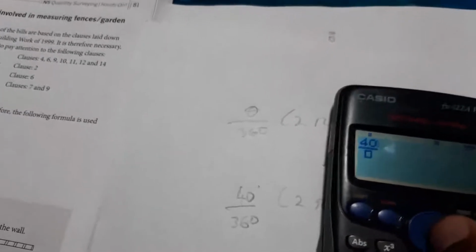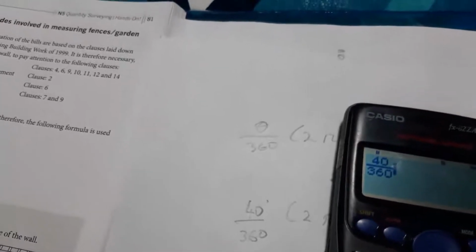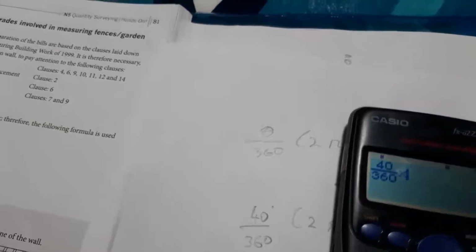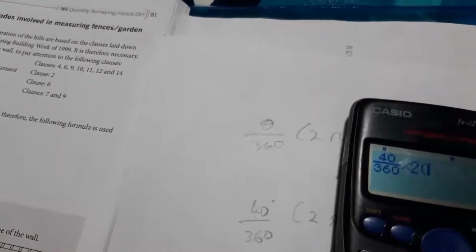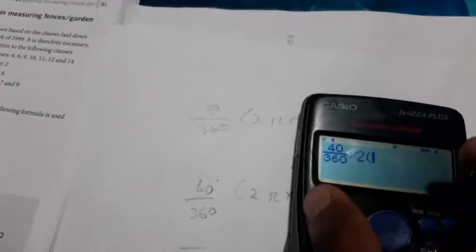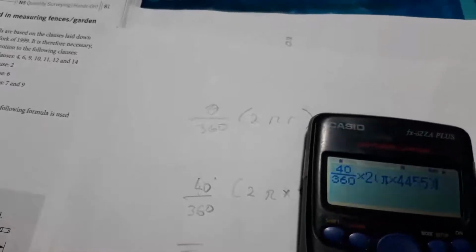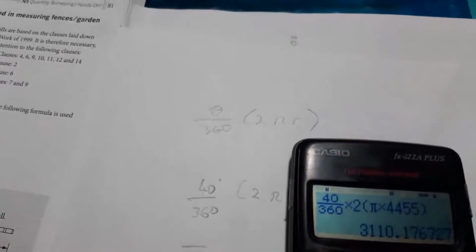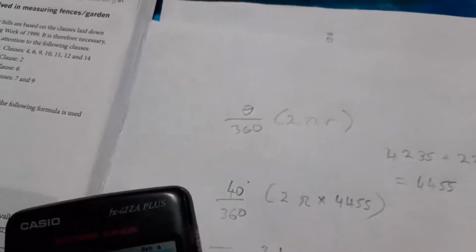So you'll punch in your calculator 40 degrees over 360 times 2 times pi times the radius, which gives you 3,110.